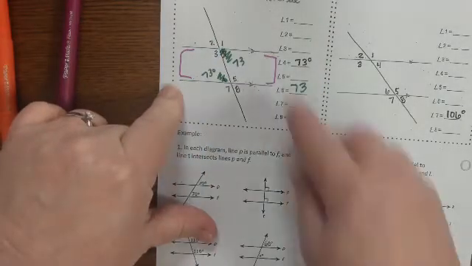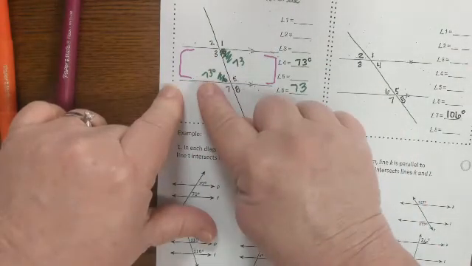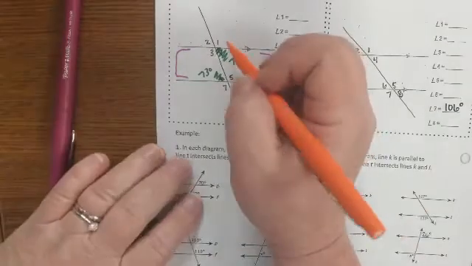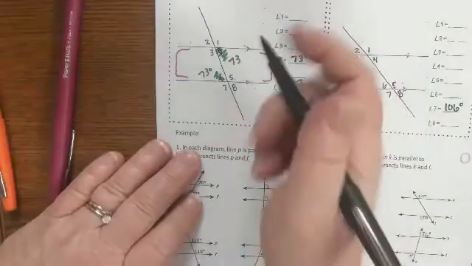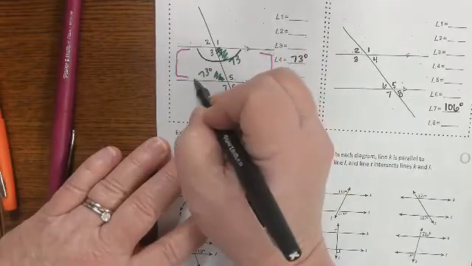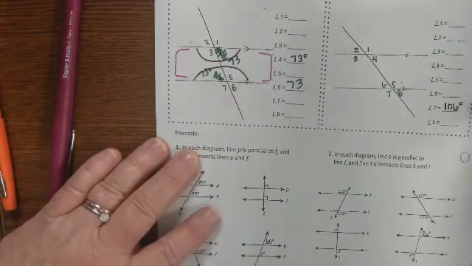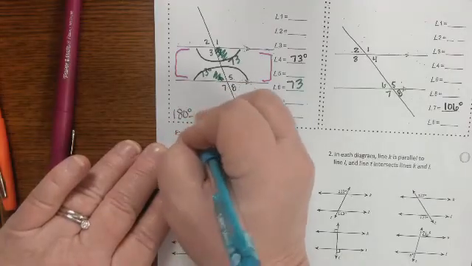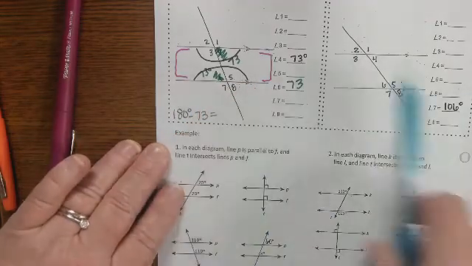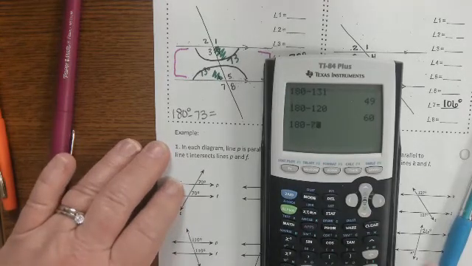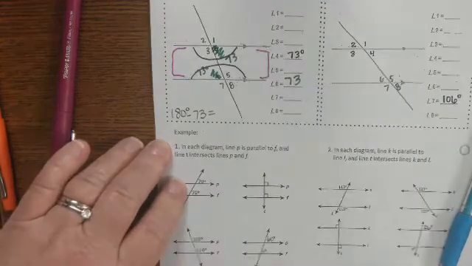Okay, opposite side of the transversal, but inside. Okay, so then all I have to do to find 3 and 5, I've got a straight line angle, so I can do 180 degrees, subtract 73, and I take my calculator, 180 degrees, subtract 73, and I get 107.